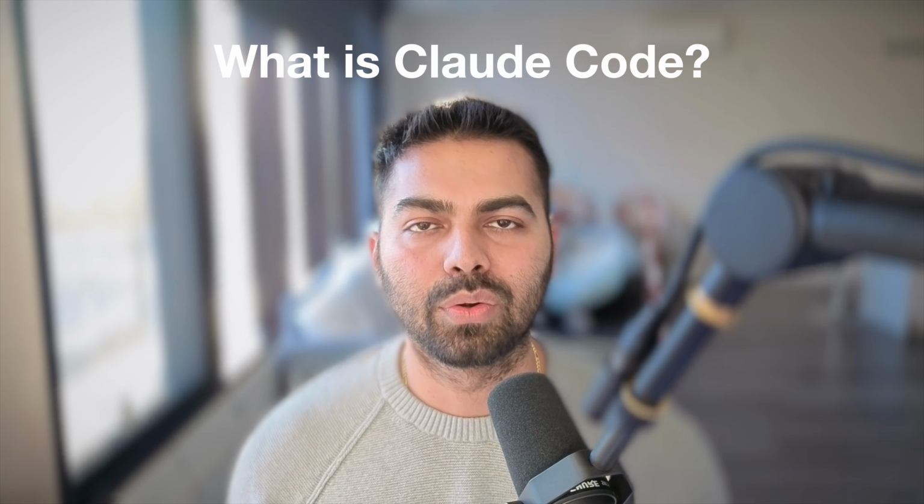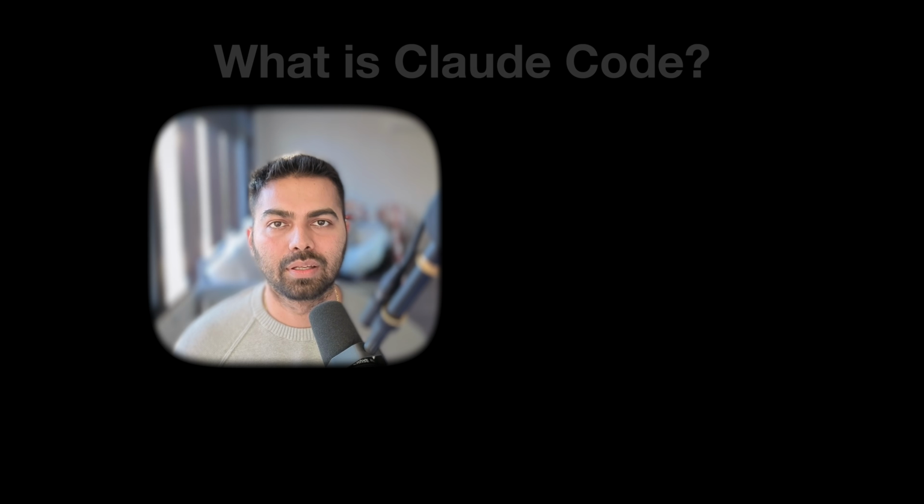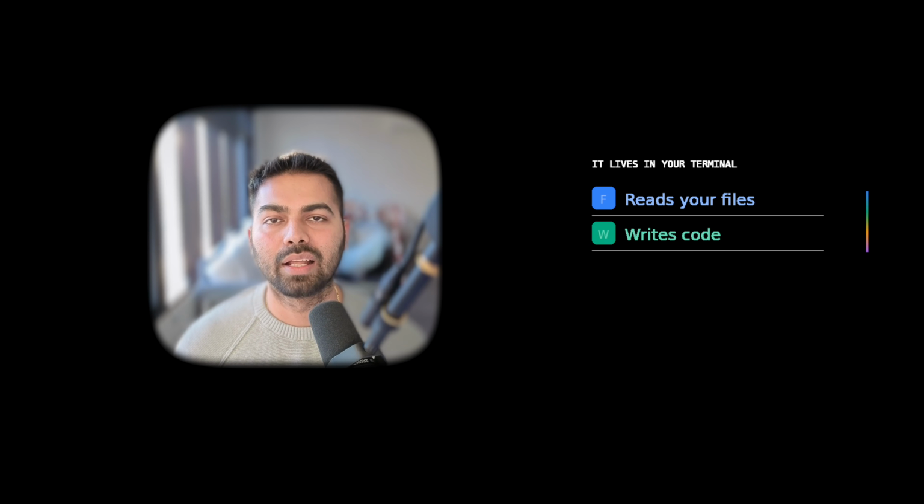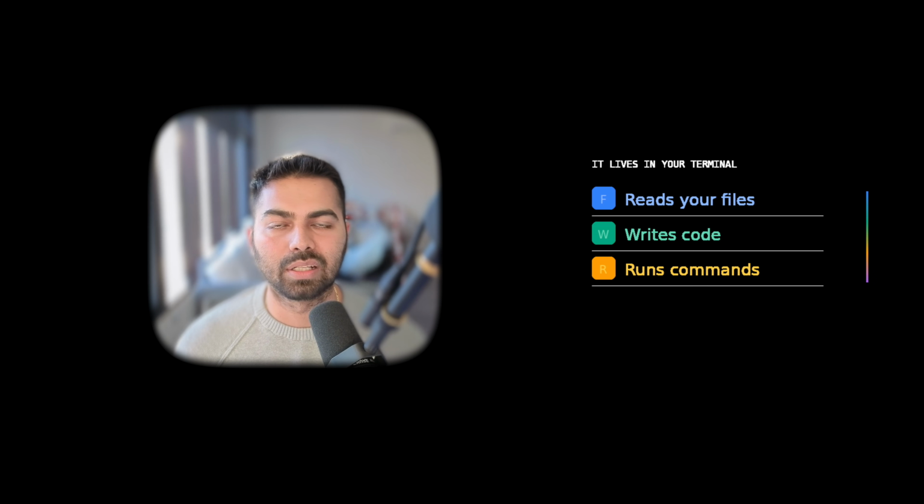Claude Code is the coding agent built by Anthropic. It lives in your terminal, you tell it what you want in plain English, and then it reads files, writes code, runs commands, and fixes its own mistakes. Normally, to use Claude Code, you need a paid subscription. But Ollama just added a way to use Claude Code with open source models locally and completely free.